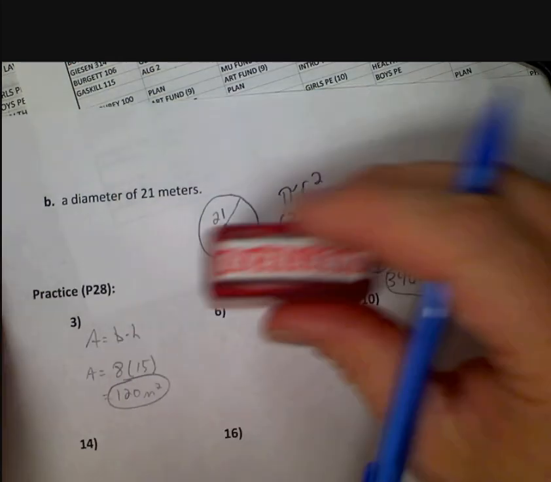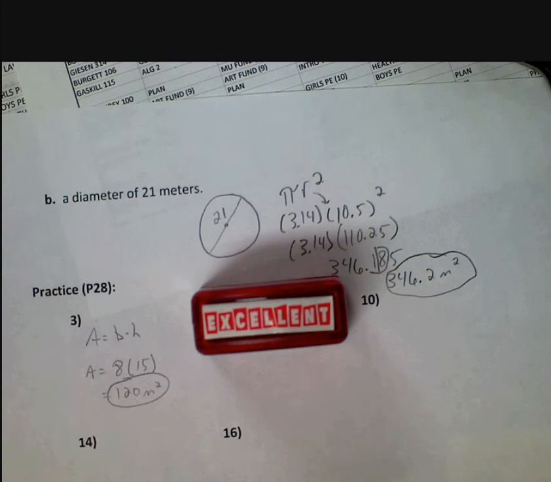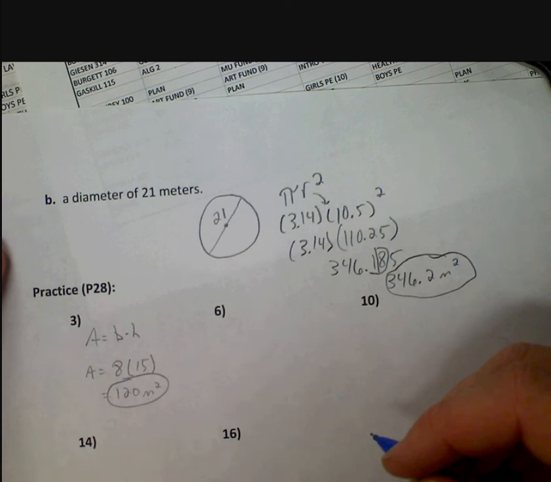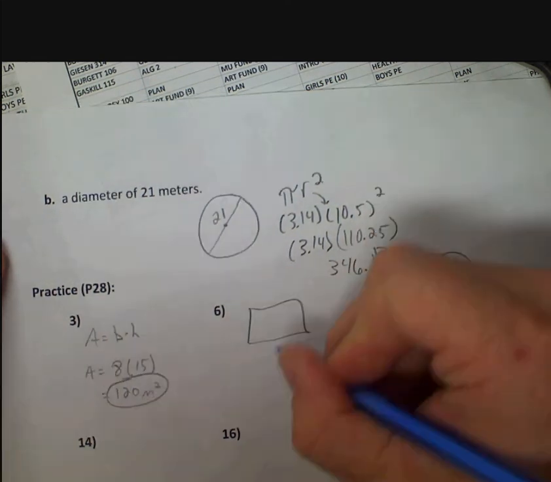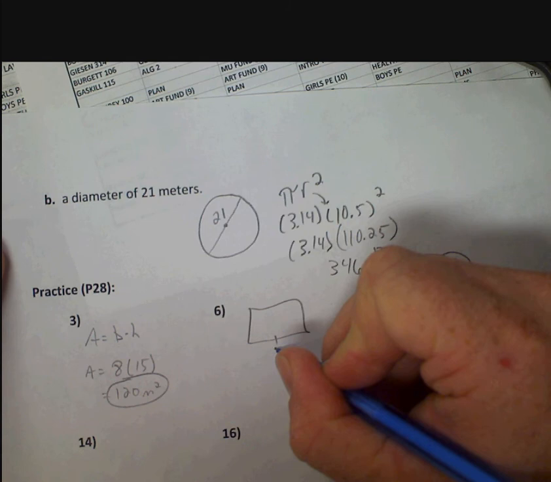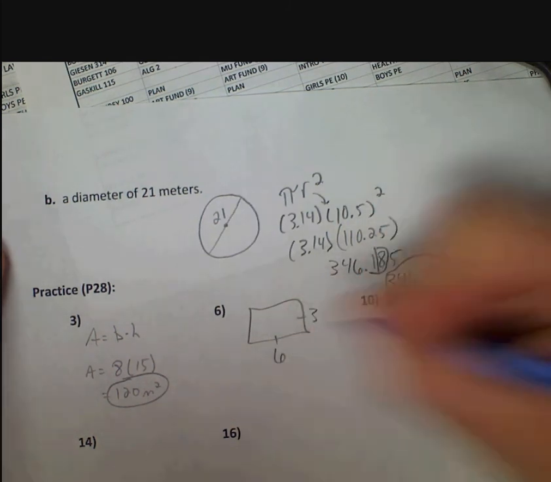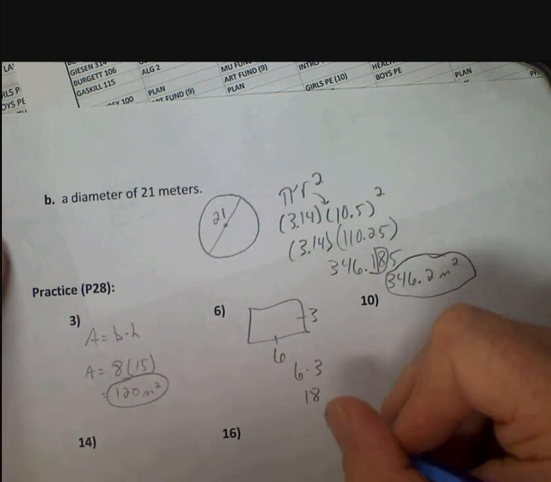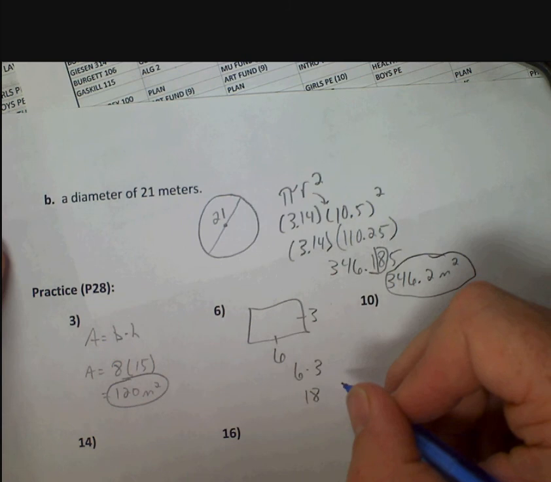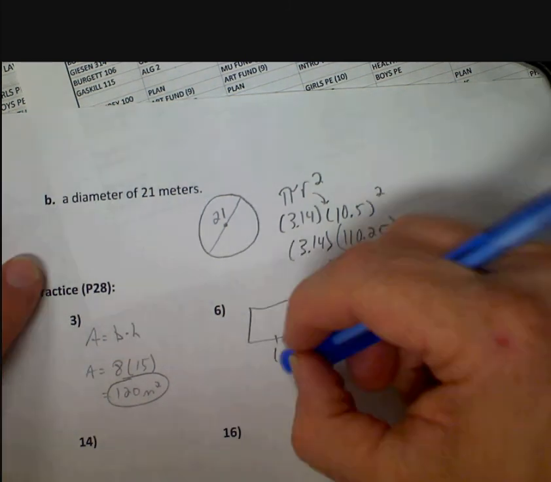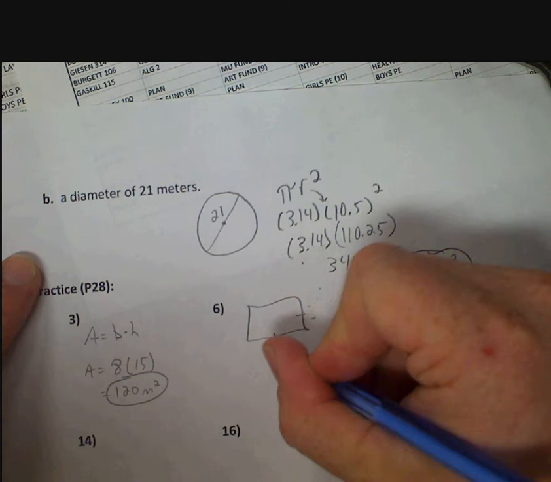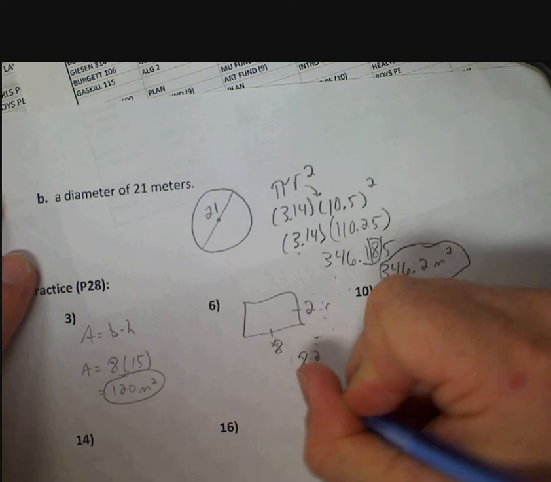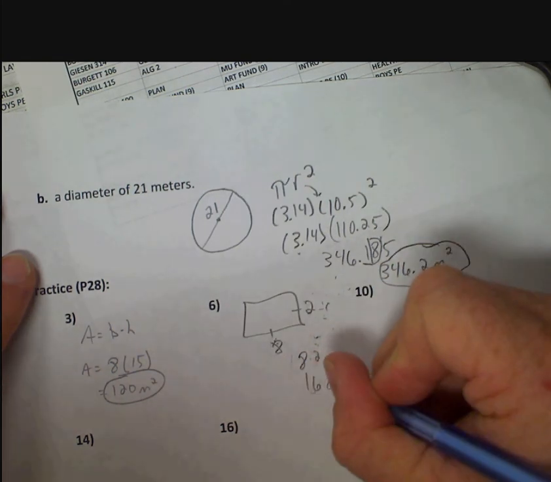Number 6. Pause the video and try. Number 6. I have a rectangle, length of 6 and a height of 3. So 6 times 3 would be 18, and we are measuring in 8 and 2, sorry. Misread the problem. 8 and 2 would be 16. 8 times 2 is 16. And we are in centimeters, so centimeters squared.